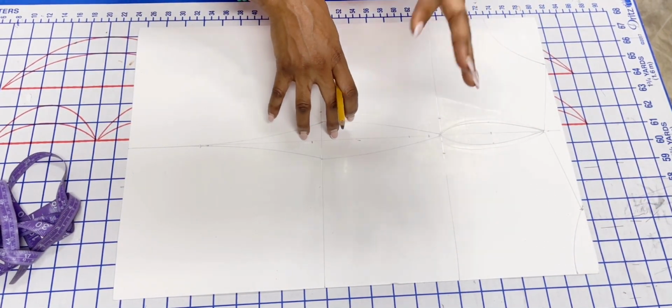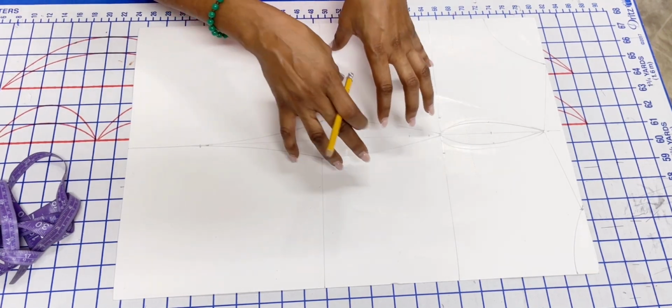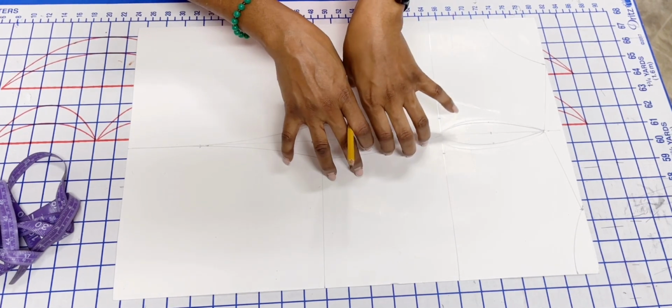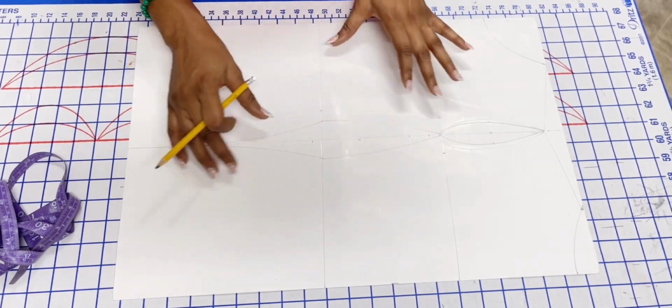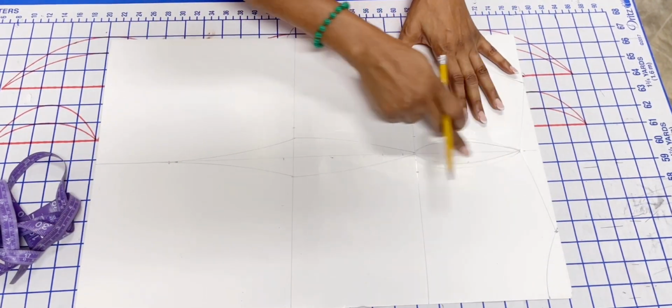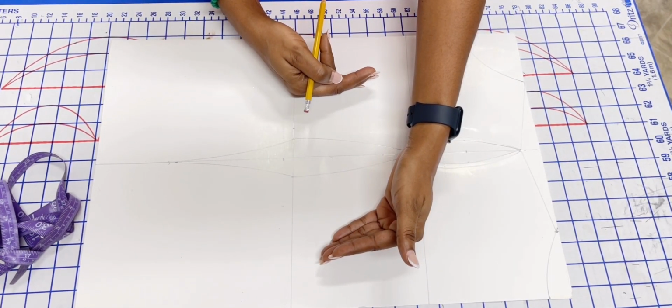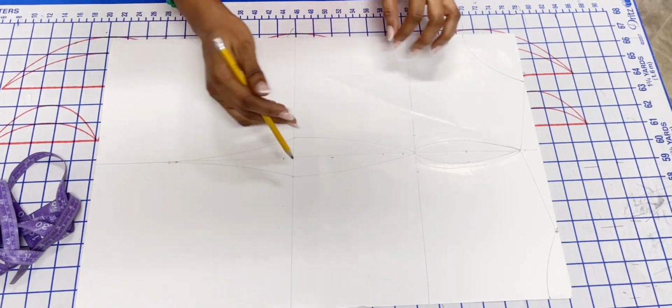Again, remember, when you're taking your measurement and trying to put it onto paper, you have to divide it by 4 to get a quarter of your measurement. So after I did that, I divided it into 2. So I have 10 here and I have 10 here, which is 1/4 of my measurement, which is 10 inches.